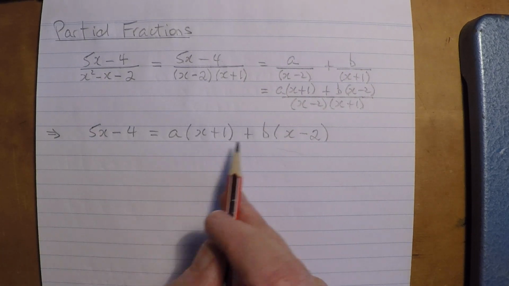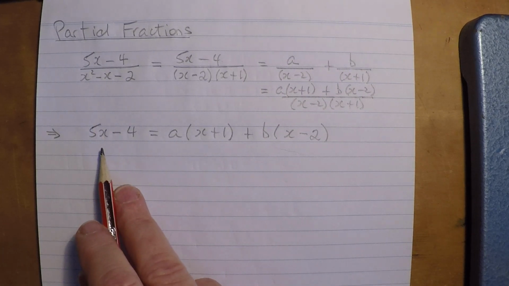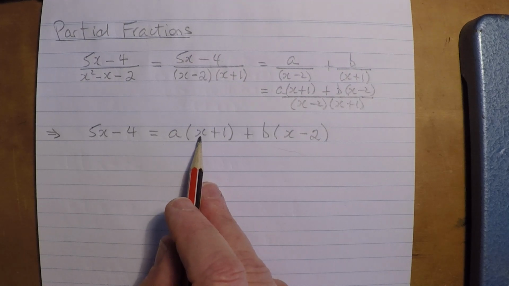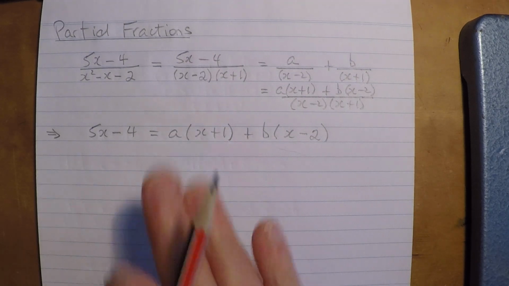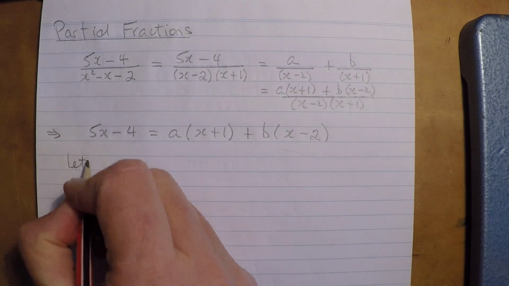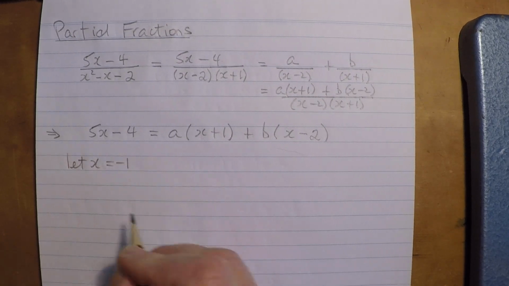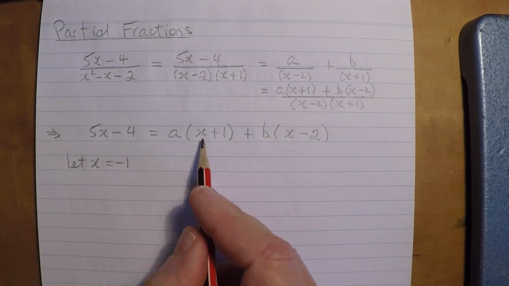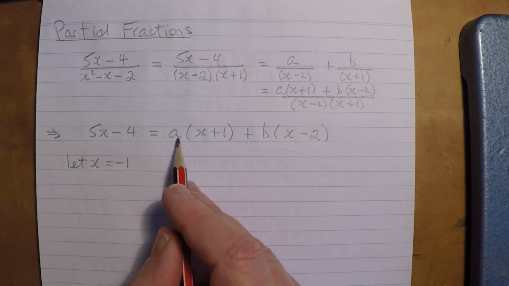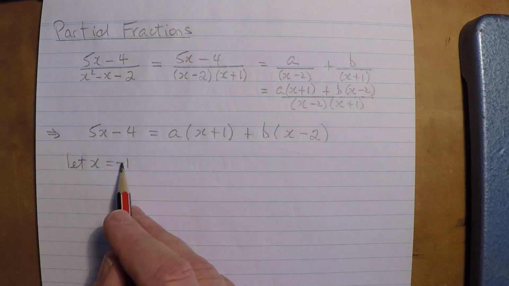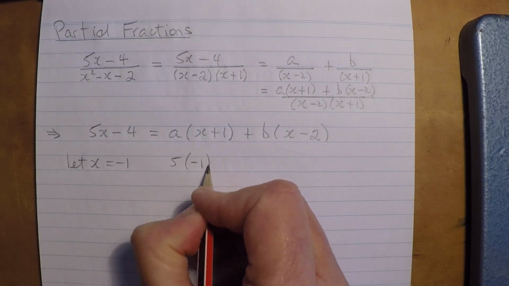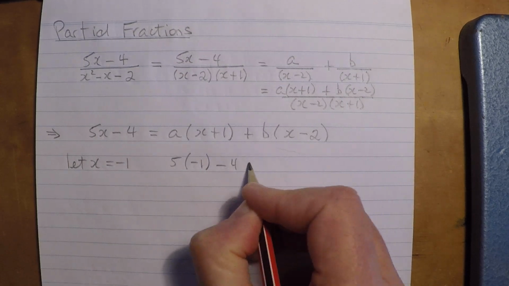How do we solve for A and B? Remember, x is a pronumeral. X can take any value we choose. I'm going to choose x equals minus 1 so that this term disappears. The choice of x equals minus 1 was not random. I looked carefully at what I had here to choose a value of x that would make this first term disappear. So remembering that x is negative 1 and substituting, I have 5 times negative 1 minus 4.